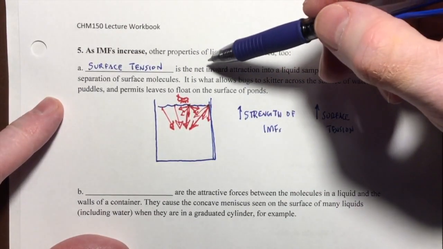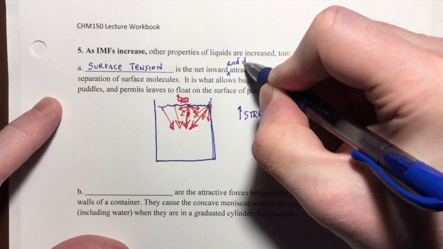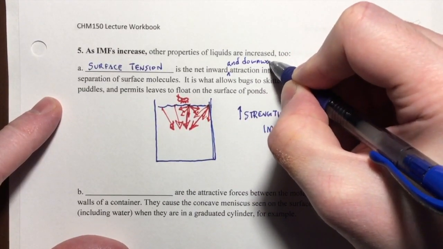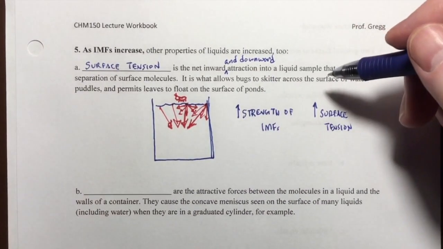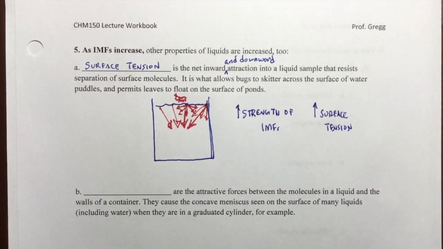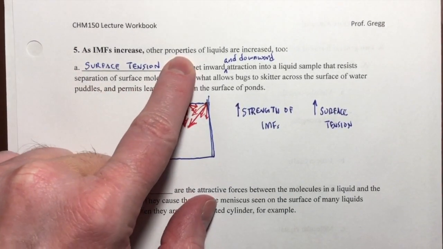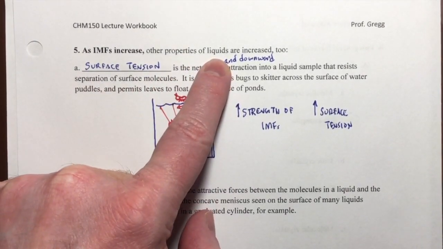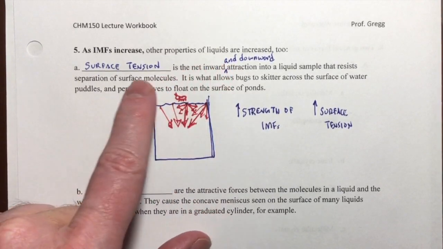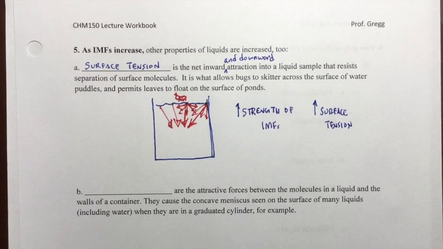So surface tension is the net inward, and I should say and downward attraction into a liquid sample that resists the separation of the surface molecules. So surface tension is one of the other properties of a liquid, like a boiling point and melting point, that are directly related to the intermolecular force strength.